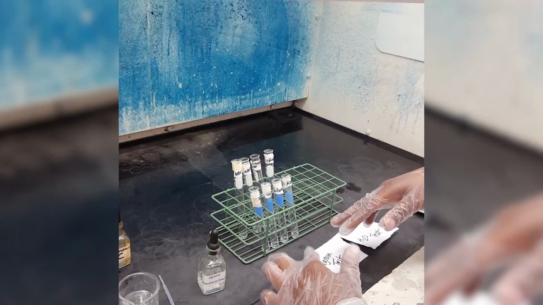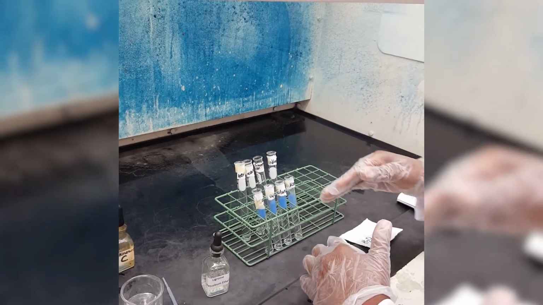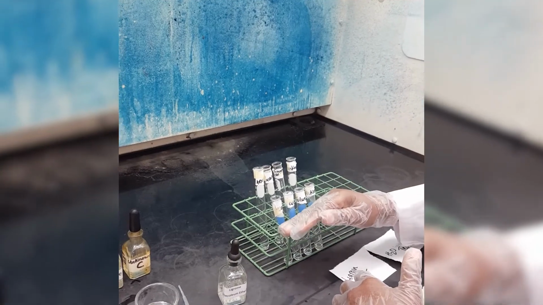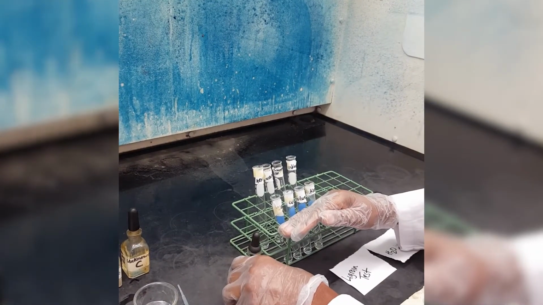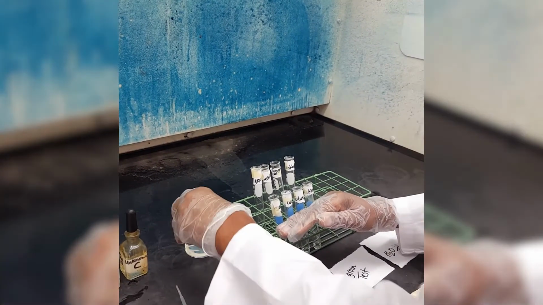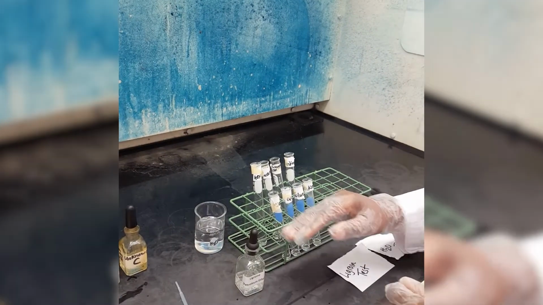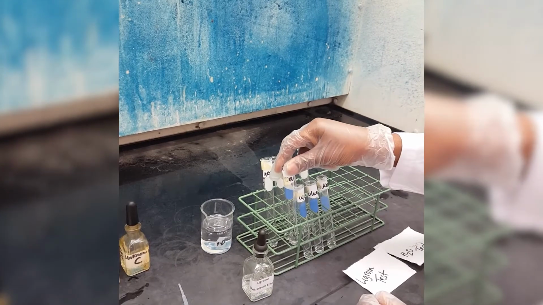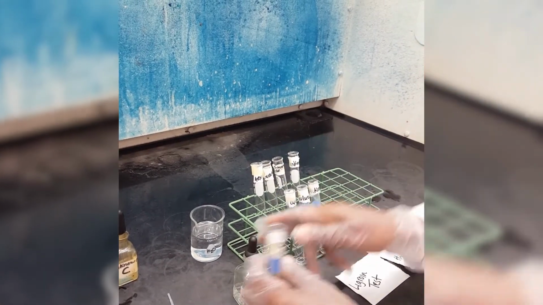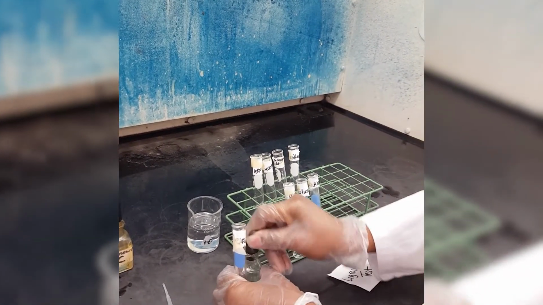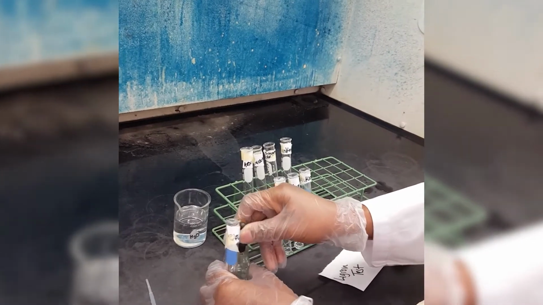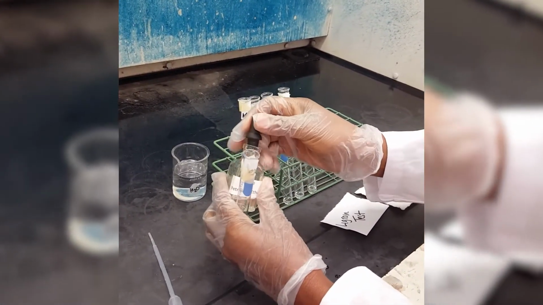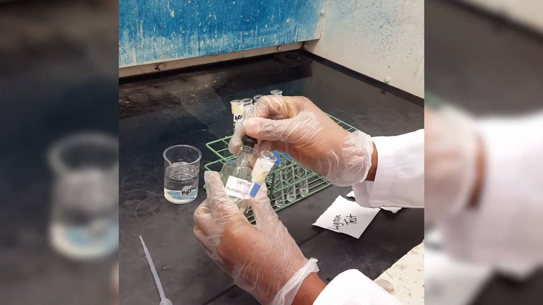So we're going to do the Ligroin test first. That is why I have two sets of tests. The first test is going to be for the Ligroin test, and the second is going to be for the water test. So first, I will start with Ligroin. This is still our hexane, and I'm going to put 10 drops of Ligroin. Ligroin is a non-polar solvent.